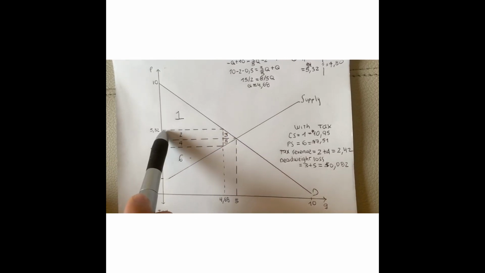In a market with taxes, the consumer surplus is given just by area number 1, and we know that the result is 10.95. The producer surplus is just triangle number 6, which, as we know, is 7.51. And there is a tax revenue, which is what the government takes from the tax, given by 2 plus 4, this rectangle, and it is equal to 2.42.